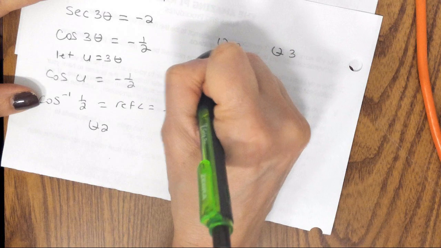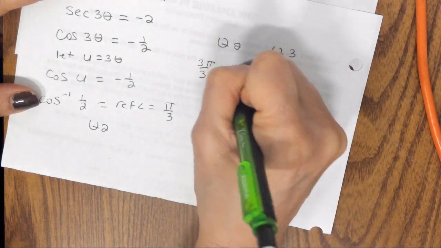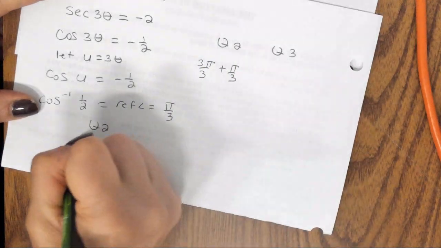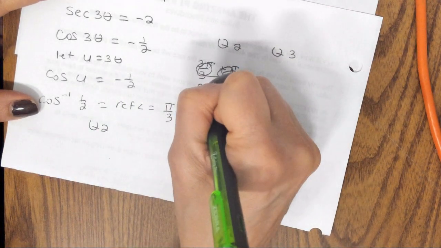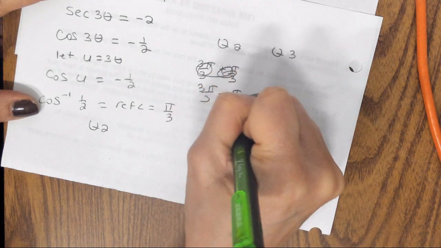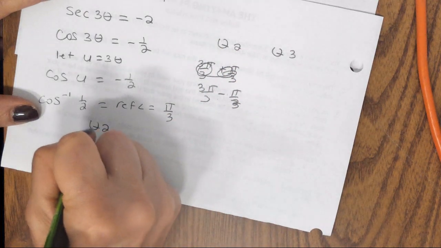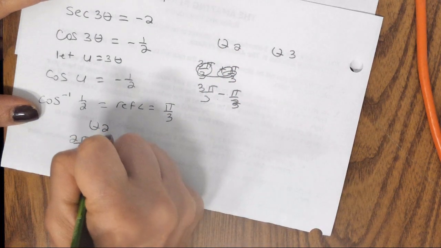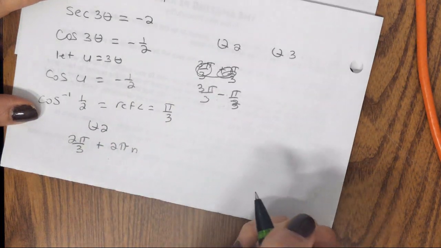In quadrant 2, I take pi minus my reference angle. So 3 pi over 3 minus pi over 3. I have 2 pi over 3. Plus, well not 360 since we're talking about radians, 2 pi n.